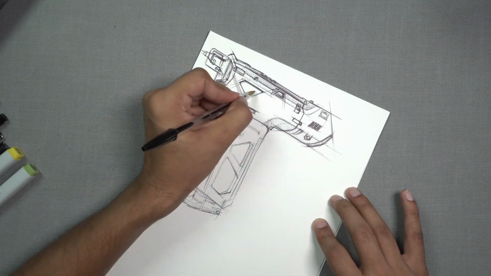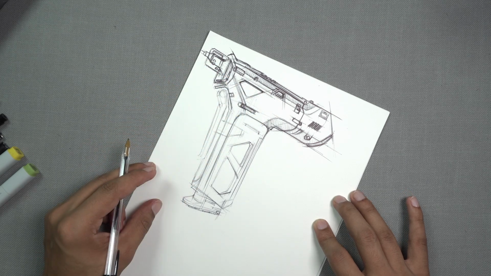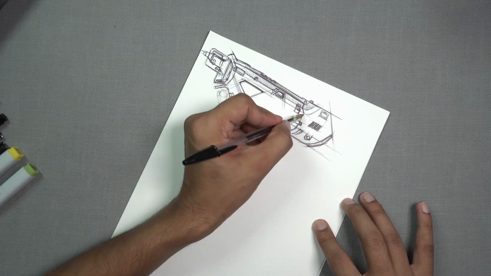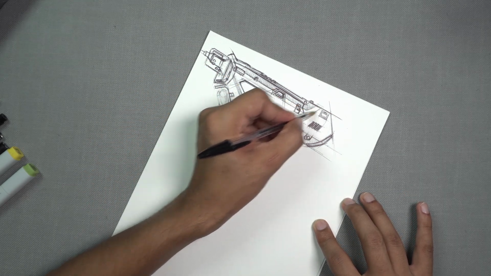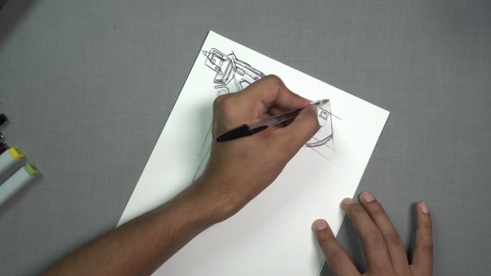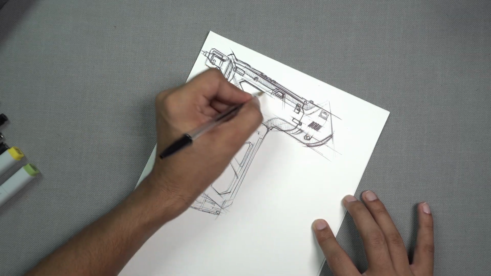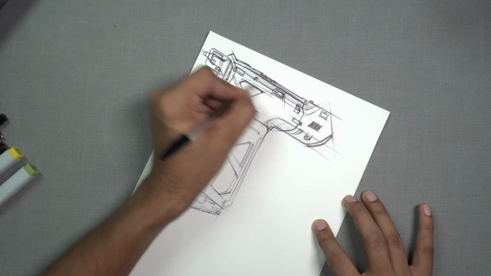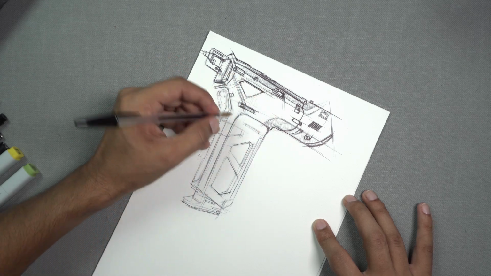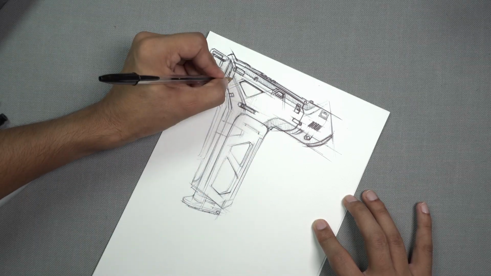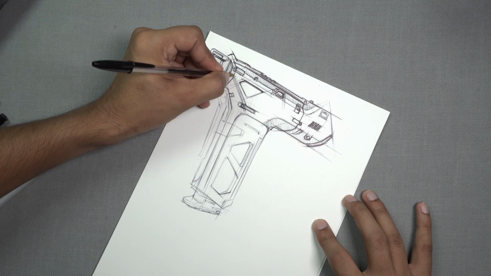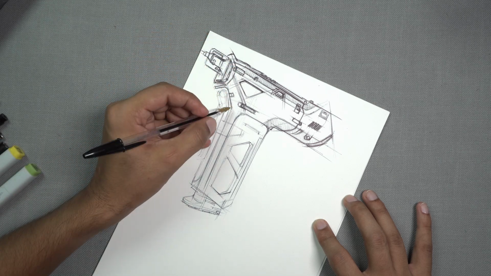As you could see, the manipulation of the form, how the surface transitions, how the positive and negative space is given with strong lines and geometric shapes, and how the cuts are given to the form, make it look much more futuristic.